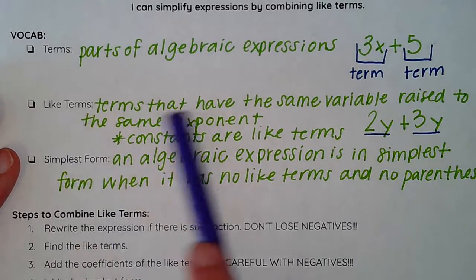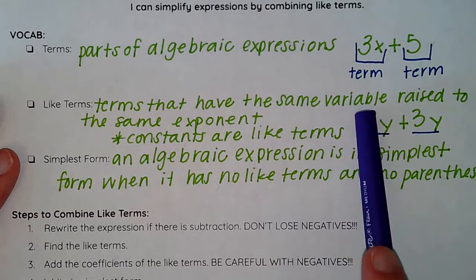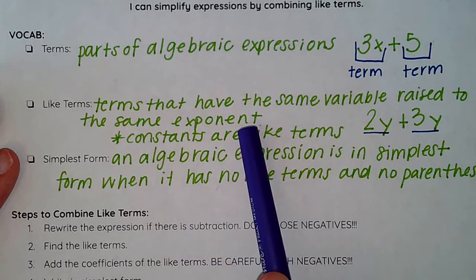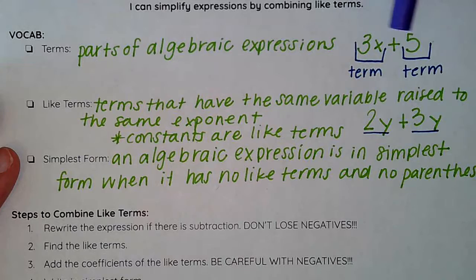Like terms are terms that have the same variable that is raised to the same exponent. Here, 3x has a variable of x and 5 has no variable. Therefore, these are not like terms. I can't combine these any further.